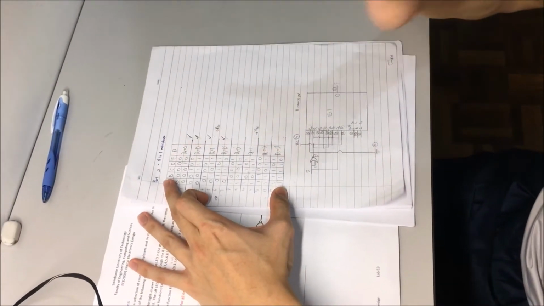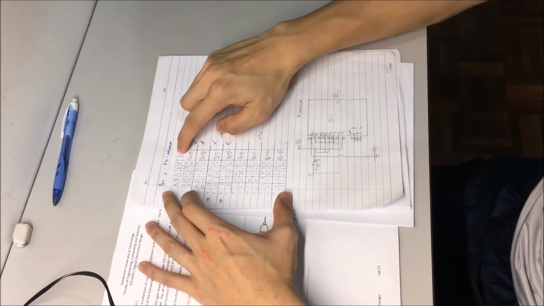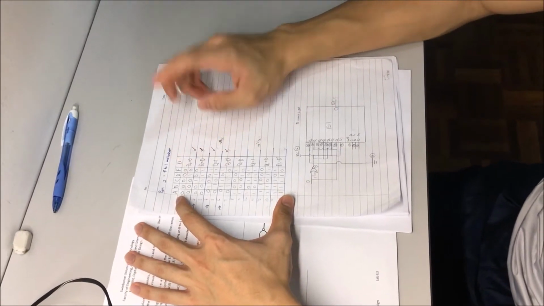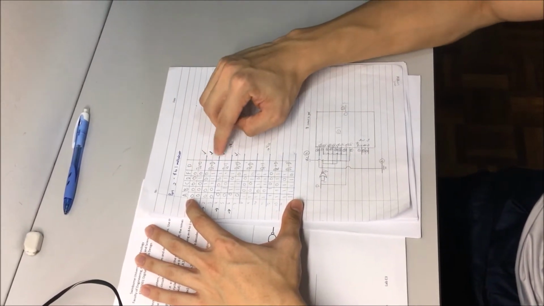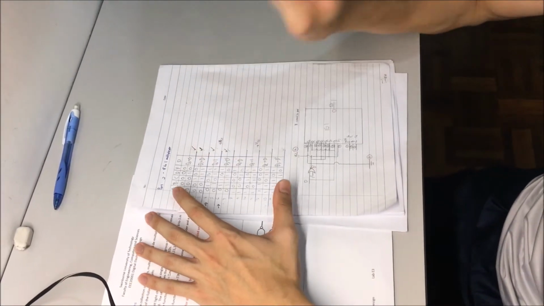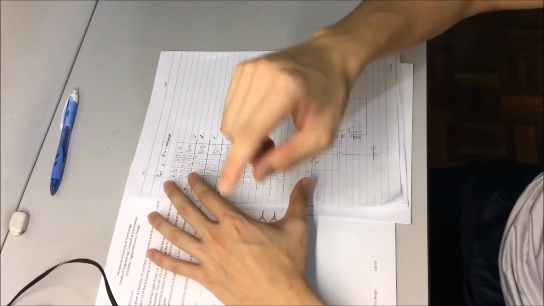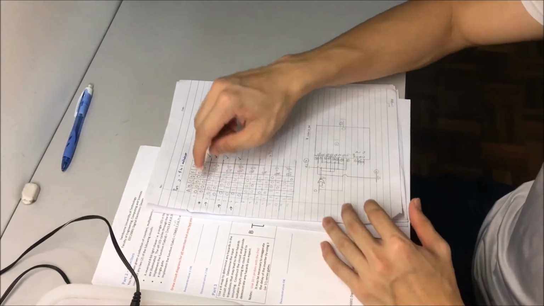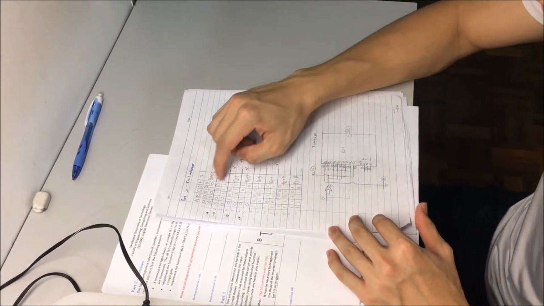I'll be doing 4 possible solutions. So I will be doing D is equals to 0, D is equals to D, D is equals to 1, and D is equals to D prime. So these are the 4 possible solutions that I'll be performing on this circuit later. Here I'll be testing out these 4 solutions using this circuit to get the outcome.